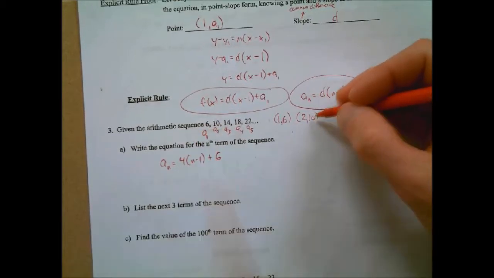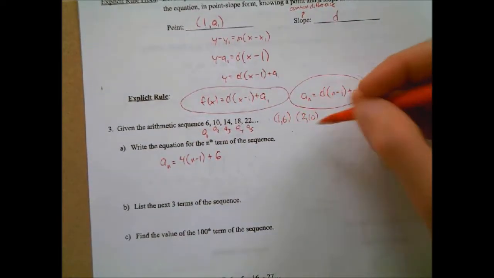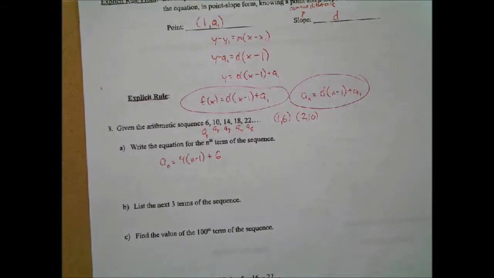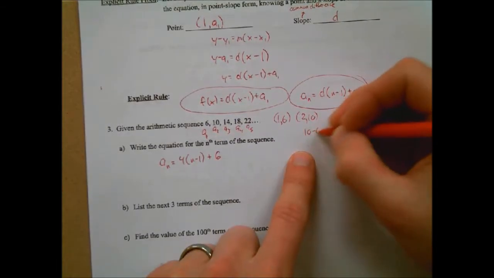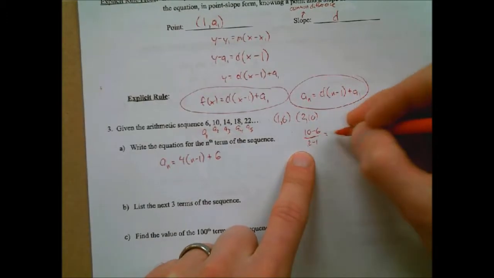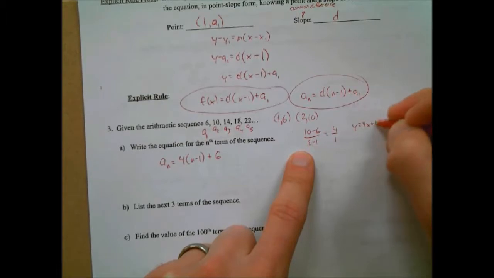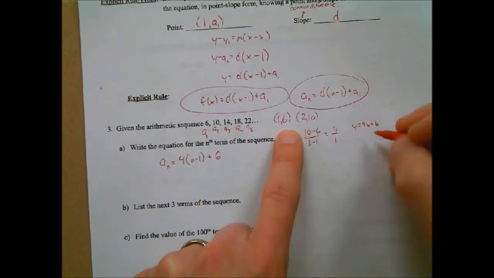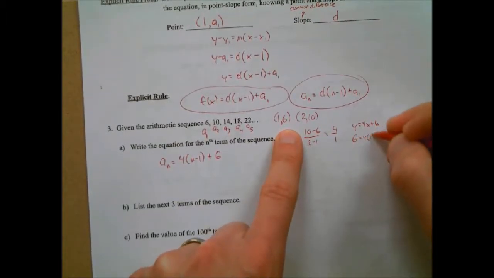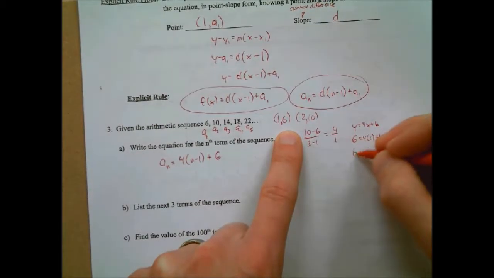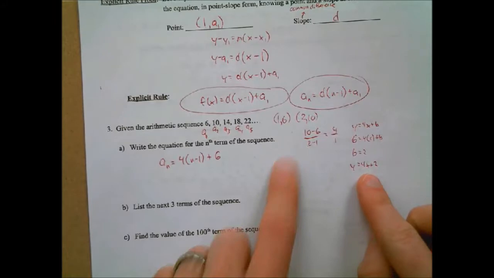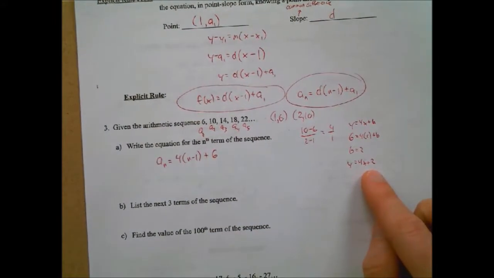Well, now we have 2 points, and you can use those 2 points to write the equation of the line here in slope-intercept form, for example. Use the slope formula, 10 minus 6 over 2 minus 1. We get 4 over 1. So we have y equals 4x plus b. Then plug in one of your points and solve for b. We get b equals 2, so y equals 4x plus 2. That's another way to come up with an equation for this sequence.